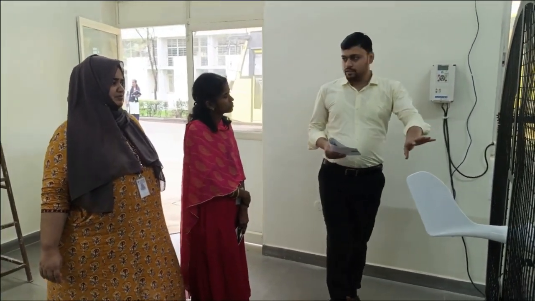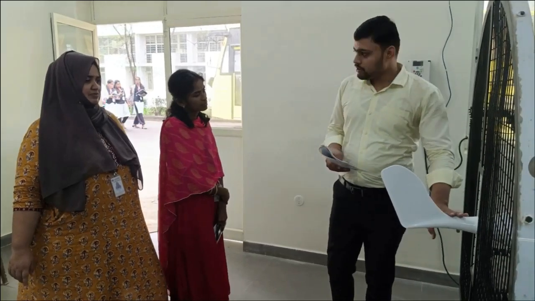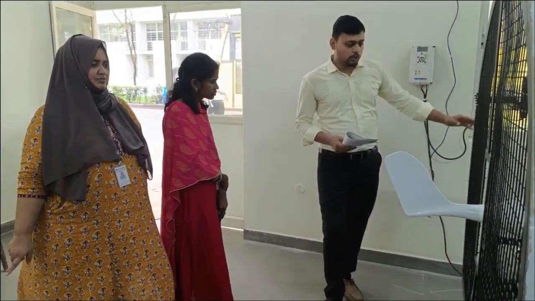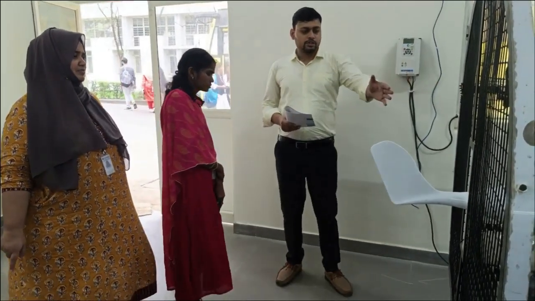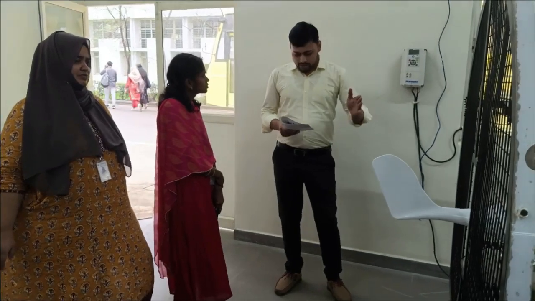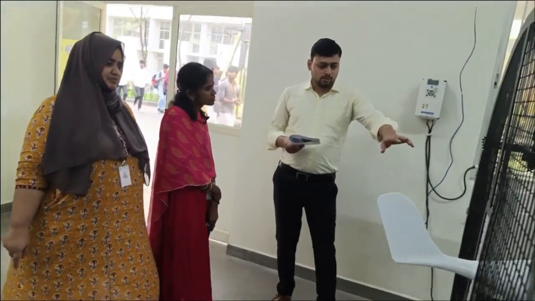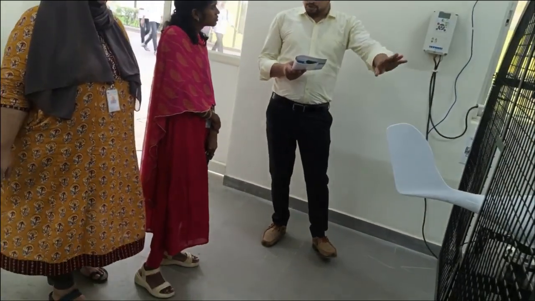Now this is the turbine, whose rating is 400 watt, and its output goes to our control unit, where the PLC is installed. We have a permanent magnet internal generator, whose power rating is 400 watt.